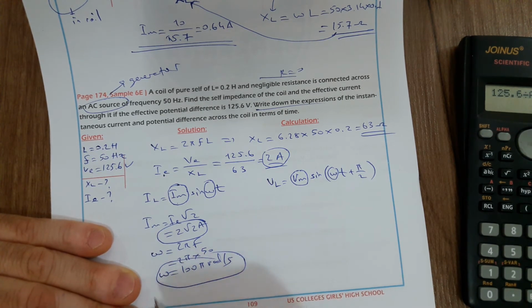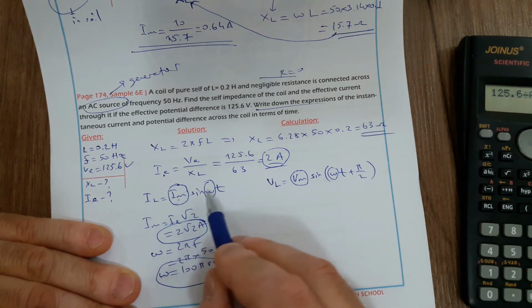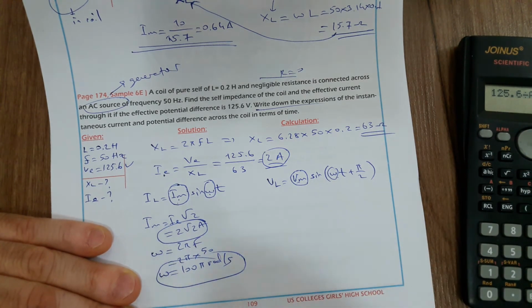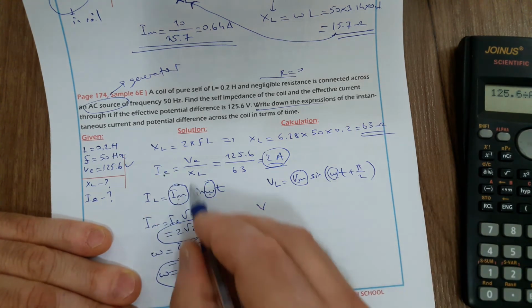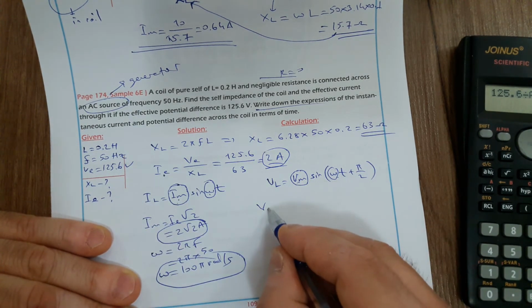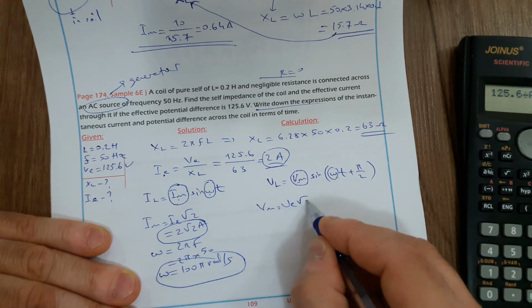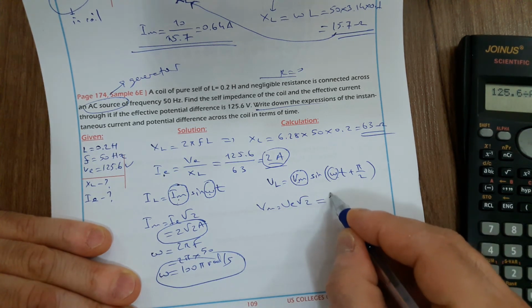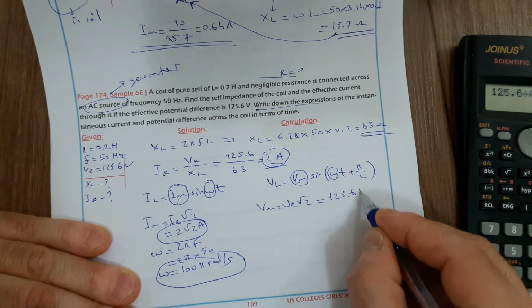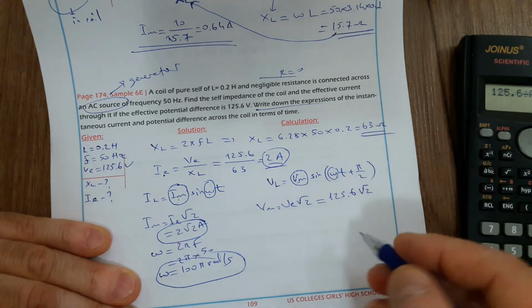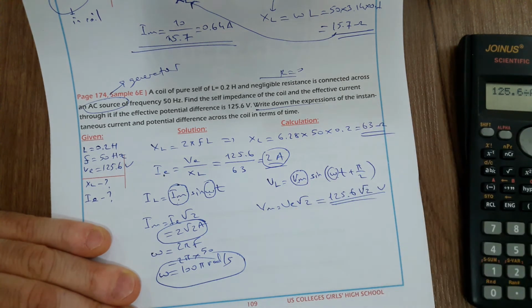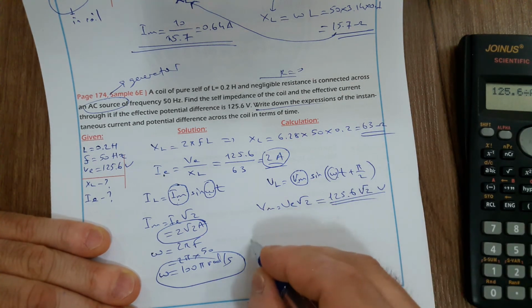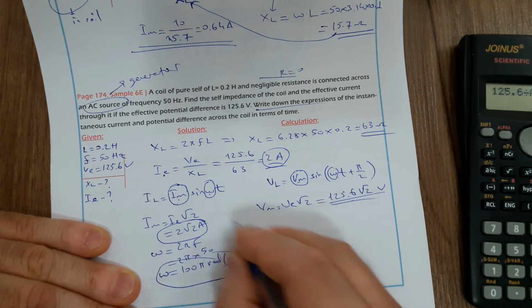This is omega. We got Im and omega, Vm is required. You can get Vm in two ways. Again, you can use the effective value of the potential difference here. Vm is equal to V effective multiplied by root 2. V effective 125.6 multiplied by root 2. Leave it like this or multiply it out. You can continue according to the choices. And we got the Vm. Now we are ready to write the expressions.